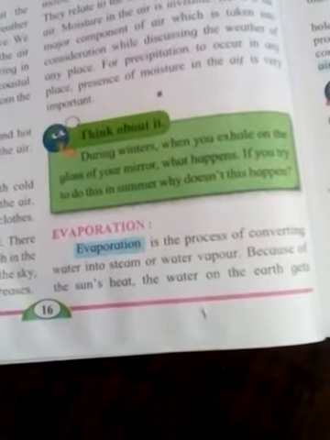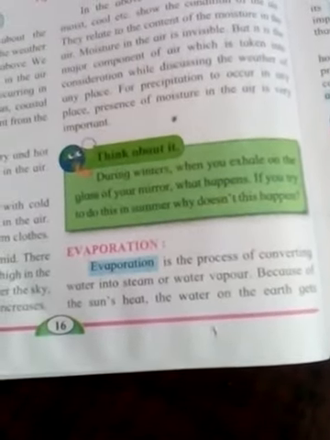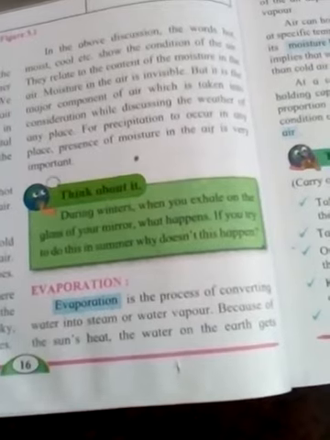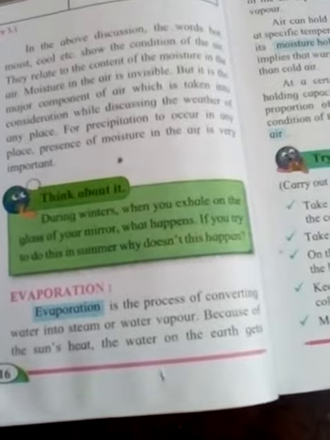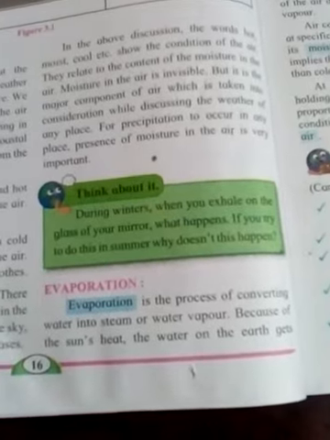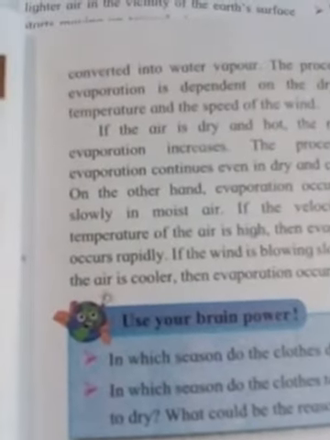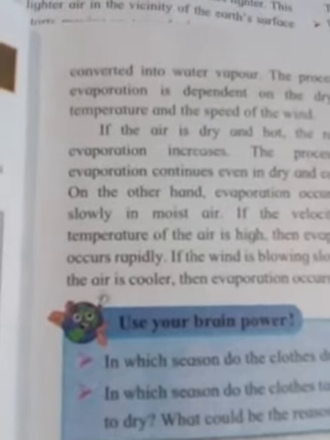That means when we boil water, at that time the boiled water evaporates and water vapor is created. Evaporation is the process of converting water into steam or water vapor. Because of the sun's heat, the water on the earth gets converted into water vapor. That means any type of water, with the sun's heat.